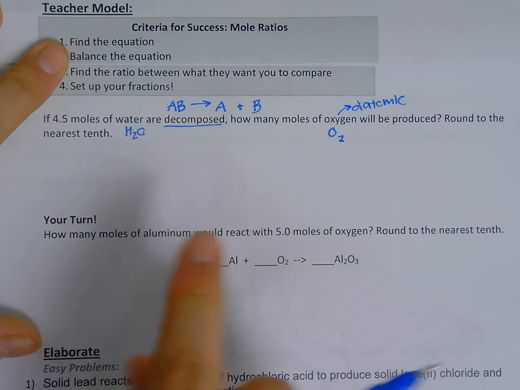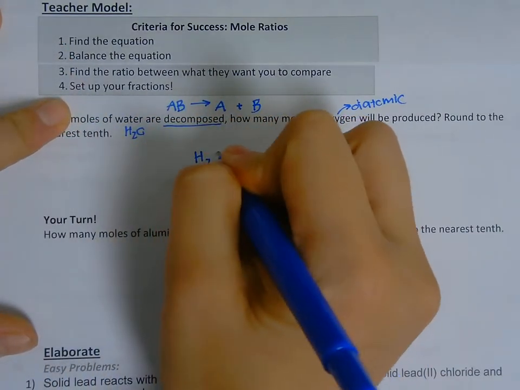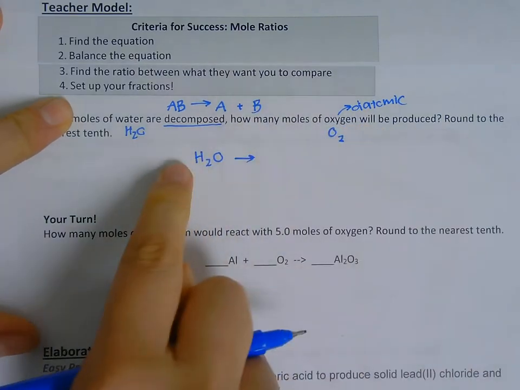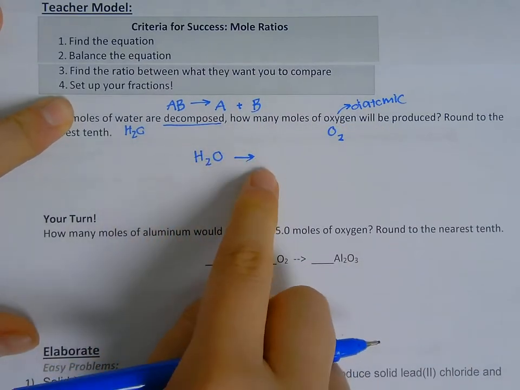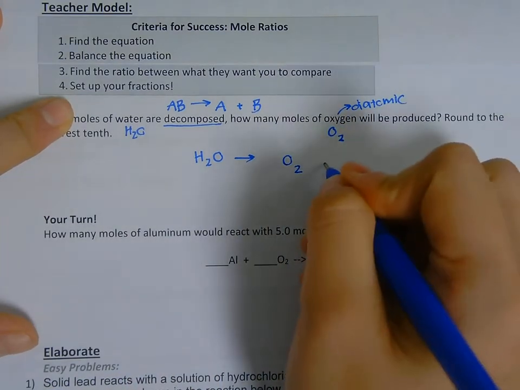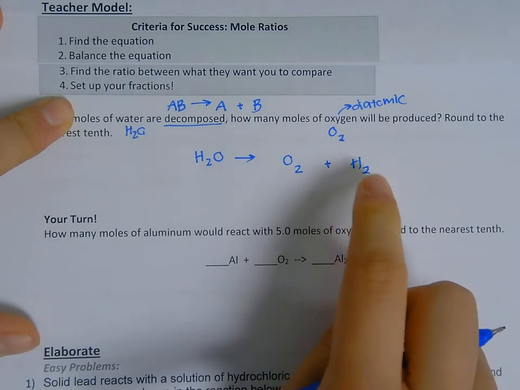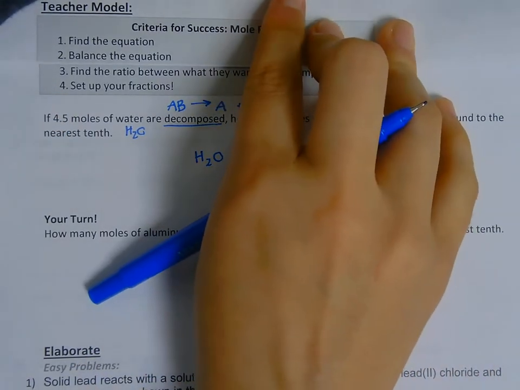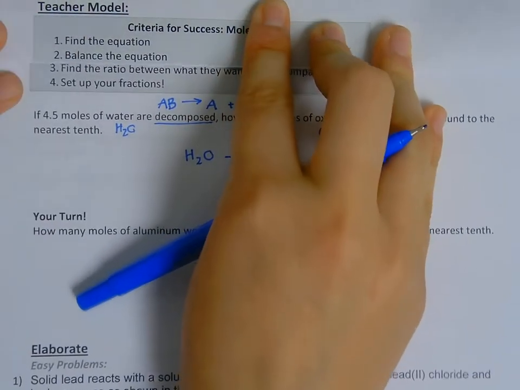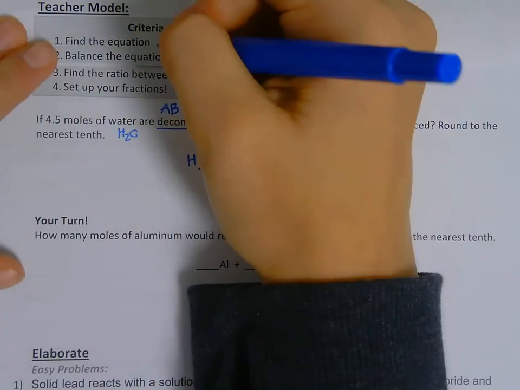100. Because I know that water is H2O and a decomposition reaction takes a compound and splits it up into individual parts, I'm going to have oxygen and I am going to also have hydrogen. Hydrogen is also a diatomic molecule. We also saw this fraction. We've been working with it like this whole time with all the examples that I've been showing you. So you've seen this before. Okay, so I found my equation.